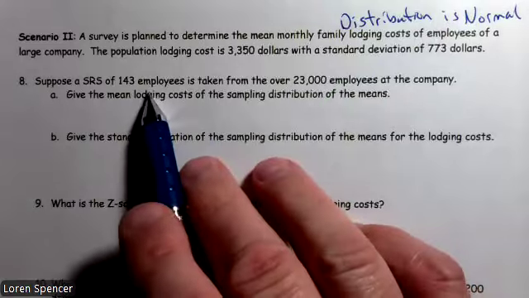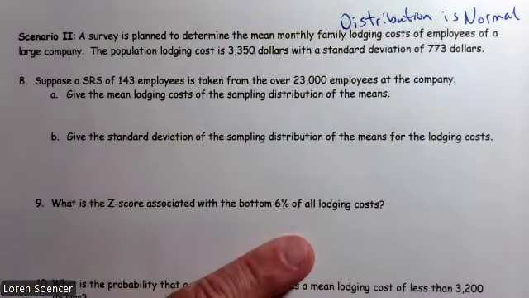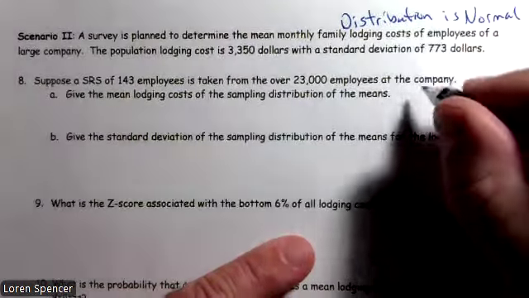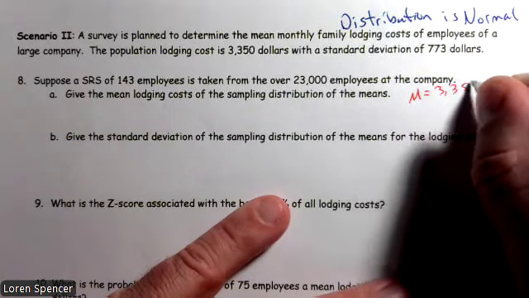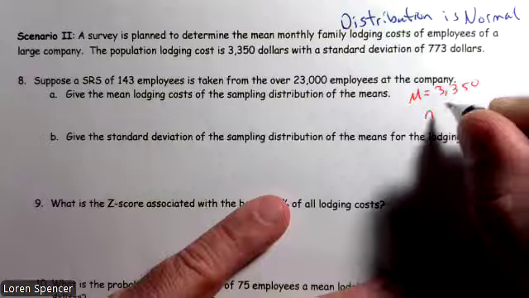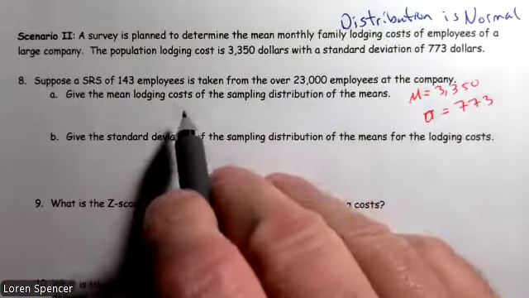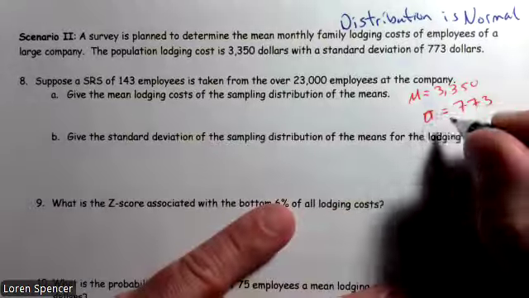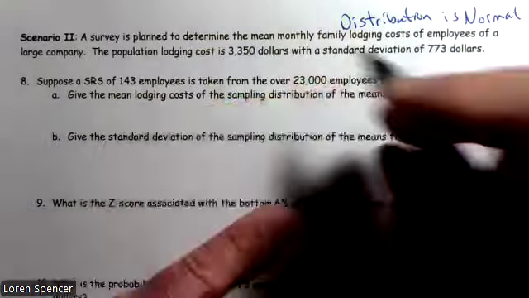So suppose a simple sample, so we have a mean of 3,350. If it's in red, you don't have to write it. If in blue, you do. So mean equals 3,350. Standard deviation is 773. And we have a sample size of 143.